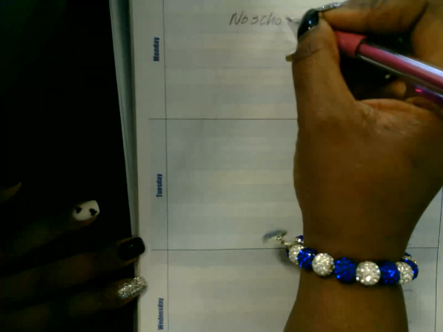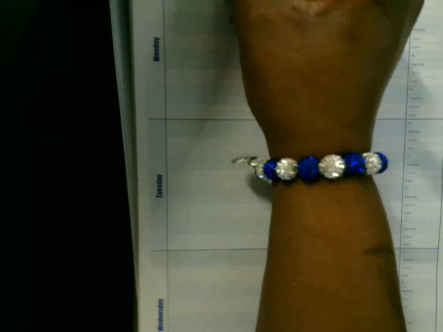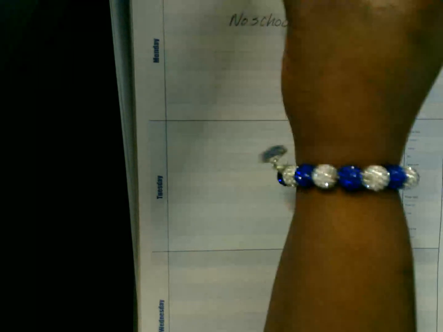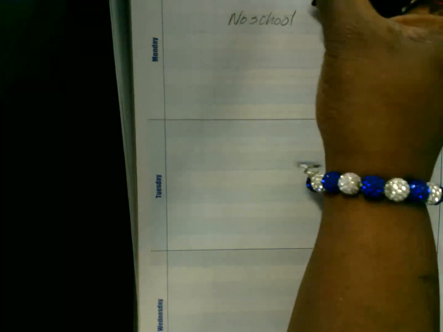Yesterday was no school. This week starts on a Tuesday, which is the 21st. This is 2/21/23 through Tuesday, Wednesday, Thursday, Friday, the 25th.